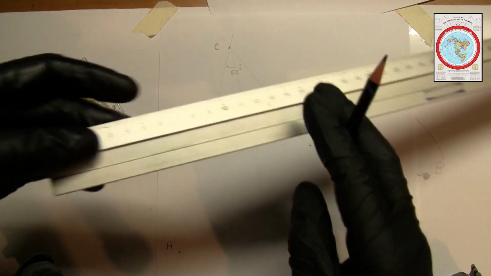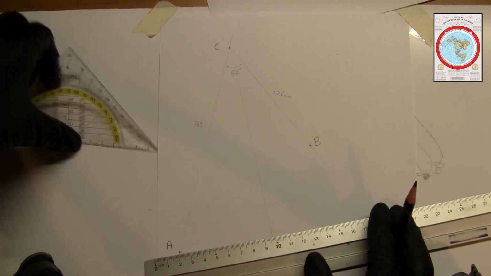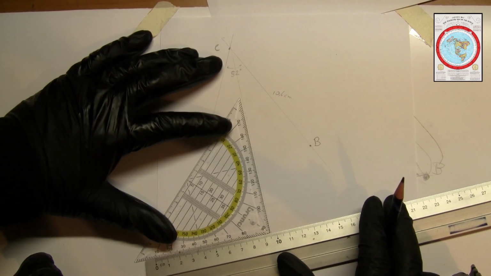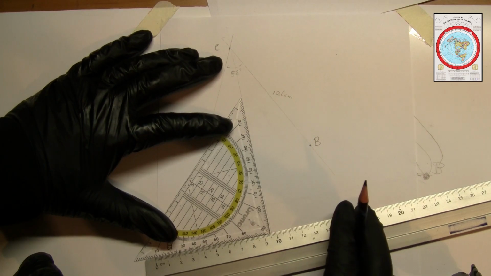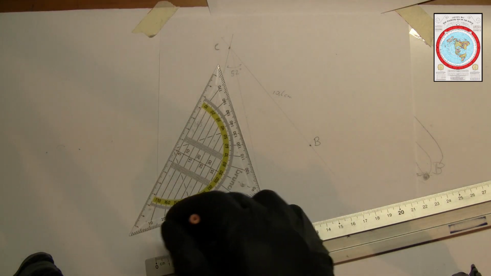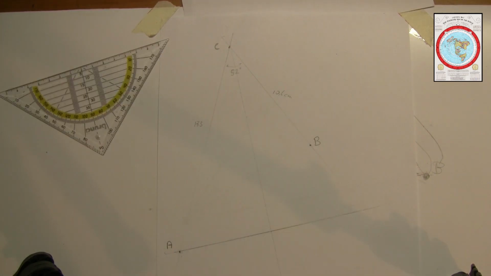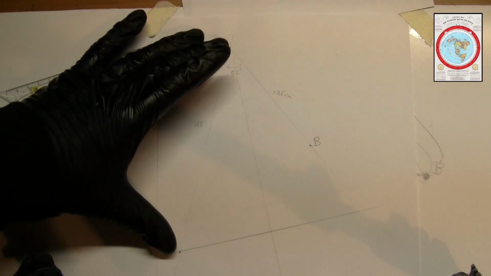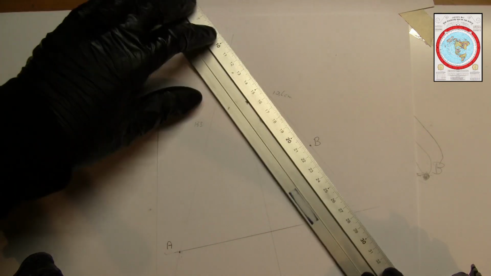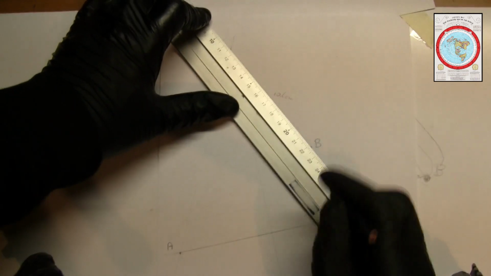And now you can draw from point A a 90 degree angle to complete the isosceles triangle. So it means this distance is equal to this distance. Let's draw this as well.